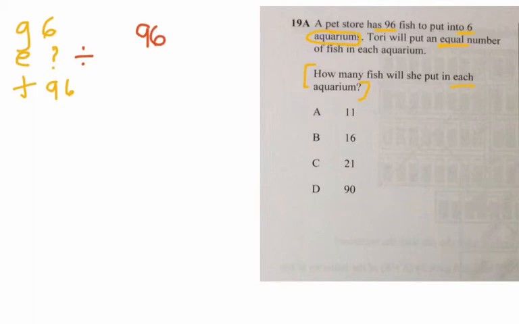So I will be taking 96 and dividing it into 6 groups to get how many fish will go inside each tank. Now, since they already give you your answer choices, you can do the opposite of division, which is multiplication. So you could take each one of these and times it by 6 to see if you get the answer 96. So that's one way to do this.